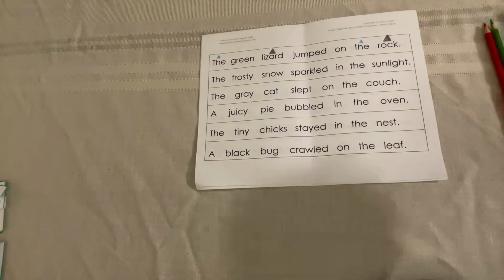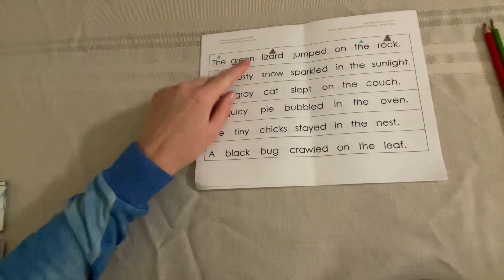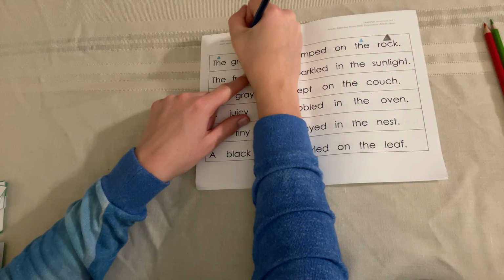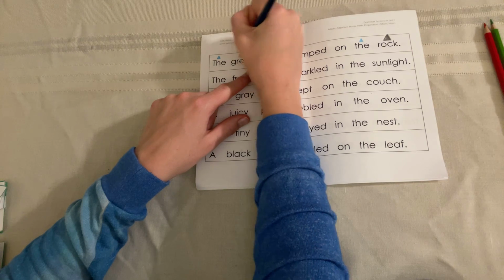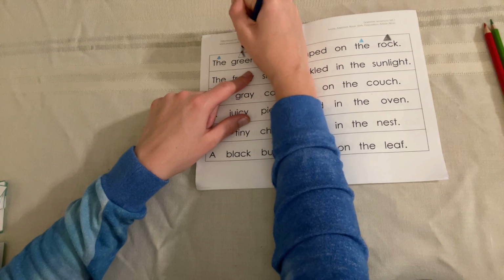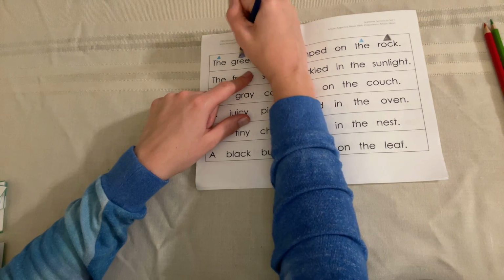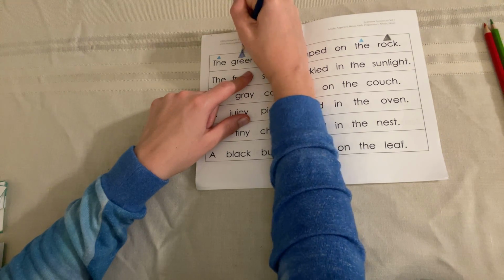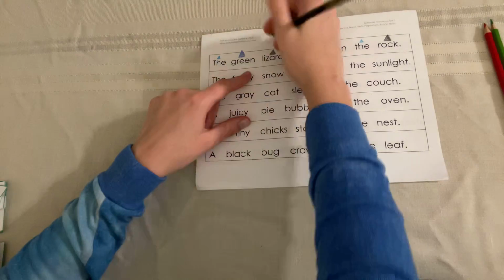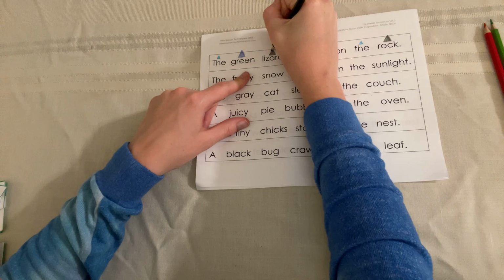Next, I'm looking for adjectives. Green tells me the color of the lizard. It's describing the noun. Green is an adjective. I'm going to go back and make my nouns slightly larger.